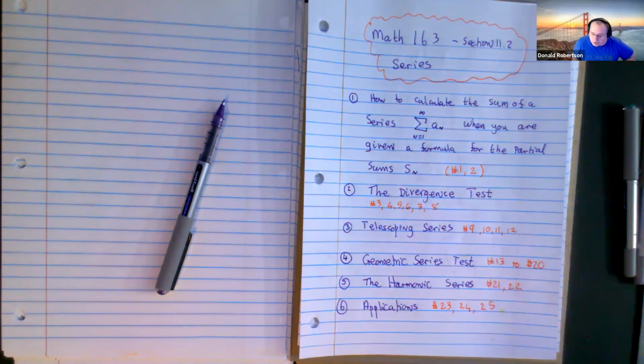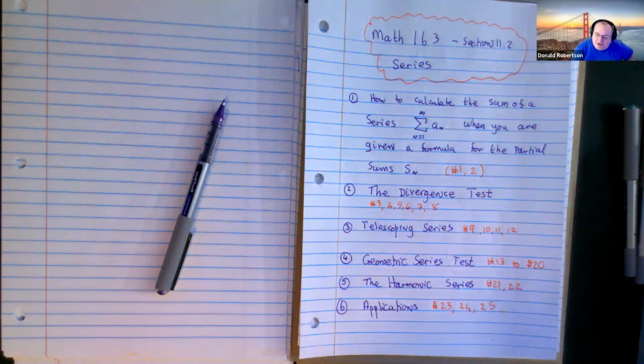Then we're going to look at one called the geometric series. Do you remember the geometric sequence? You start with a number, multiply, multiply, multiply. Well, a geometric series is just what you get when you add up a geometric sequence. If you take a geometric sequence and add them all up, we call it a geometric series, and we'll look at them.